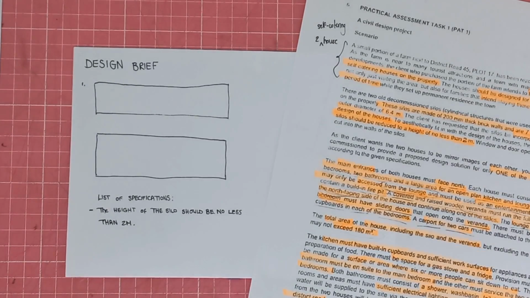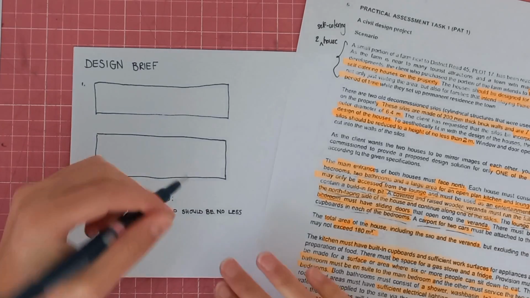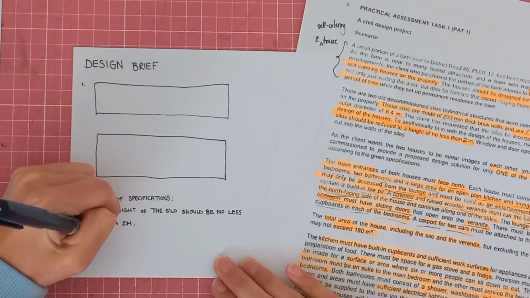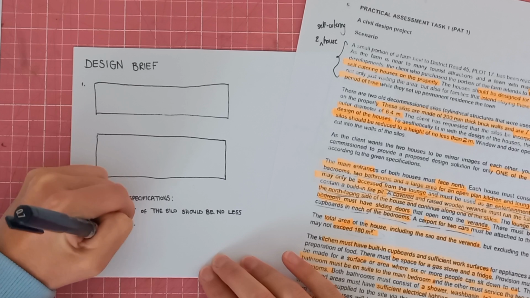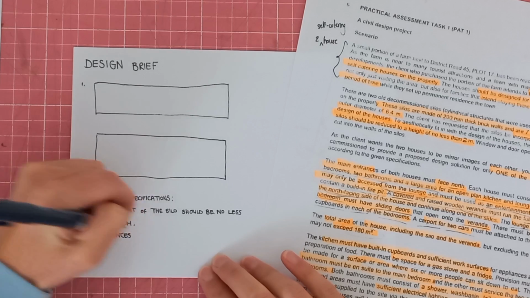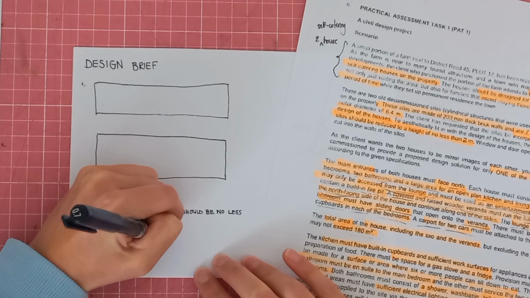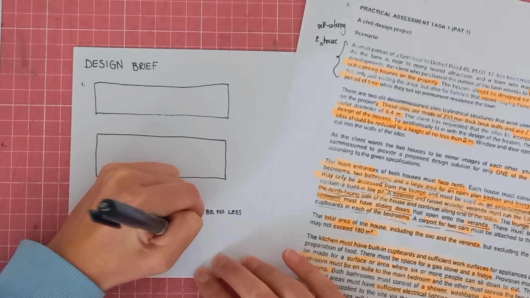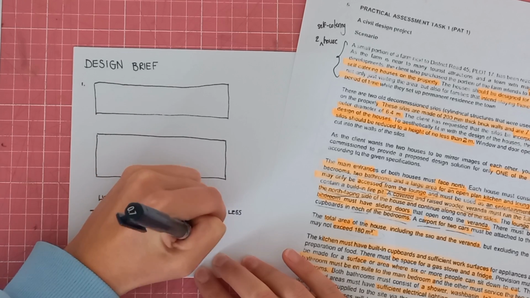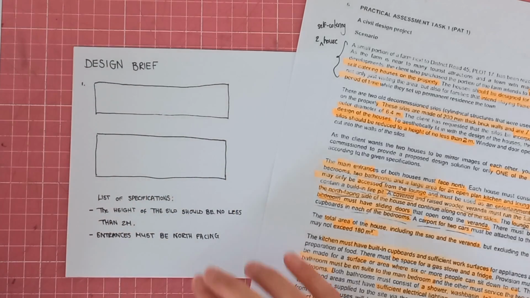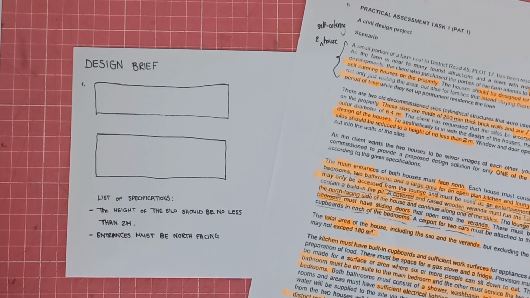Okay, so that would obviously be a specification because it's something that really needs to be done as part of the design. You have to obviously do 15 of these. So just to give you another one, we could say the entrances must face north. So you could say entrances must be north facing. Okay, and then perhaps you say the silo must be used as an entertainment area.